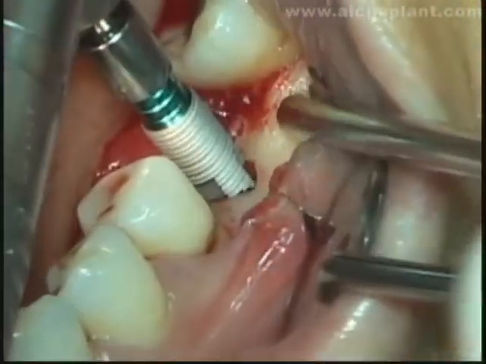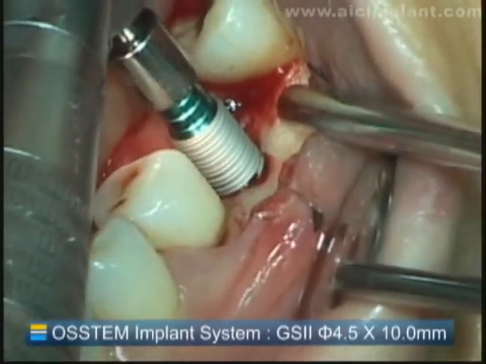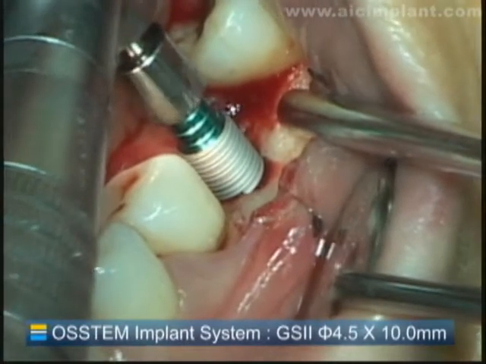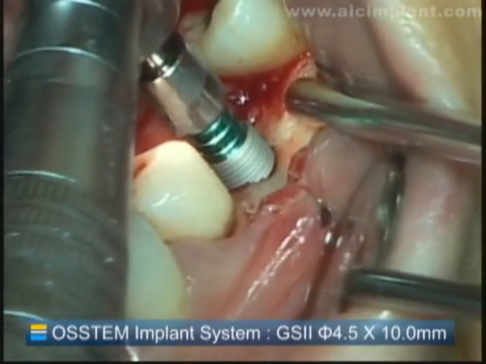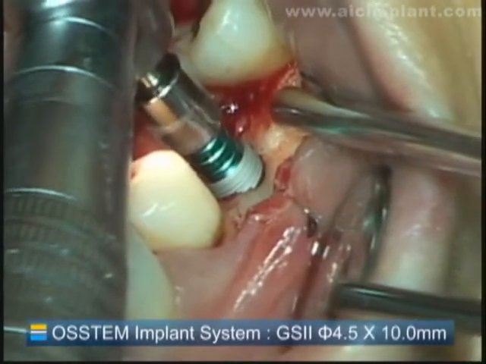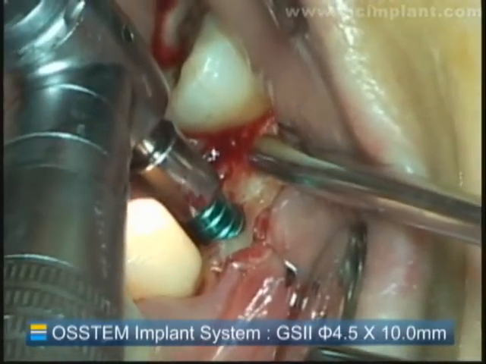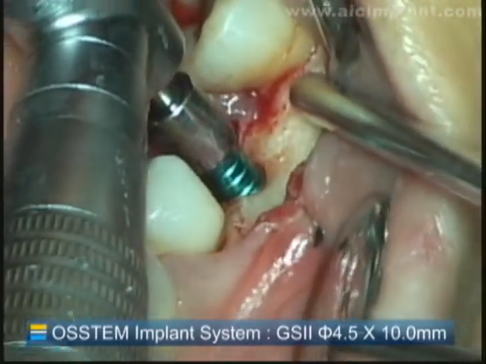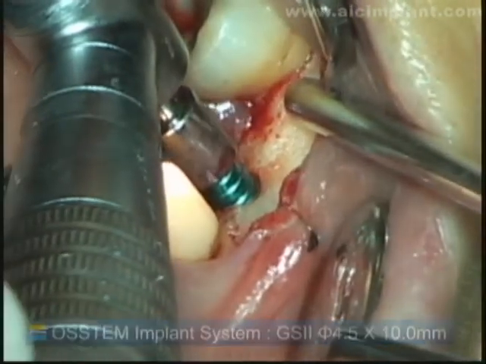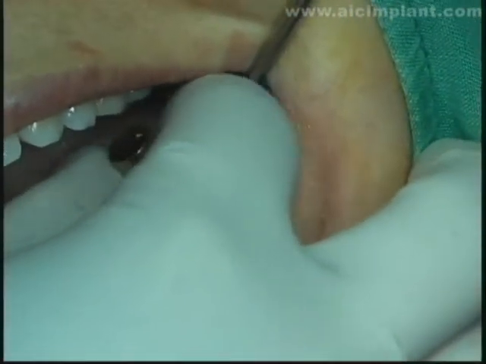A GS2 implant with diameter of 4.5 millimeters and 10 millimeter fixture will be installed. This installation depth is just right. Installing the GS fixture about 0.5 millimeters subcrestally is recommended.